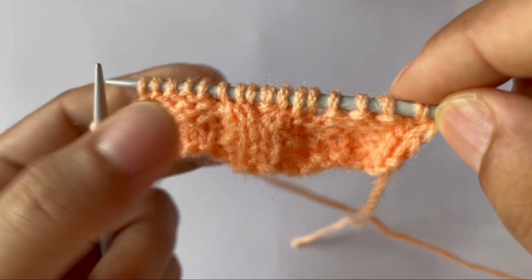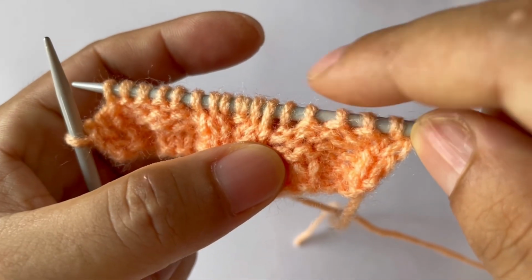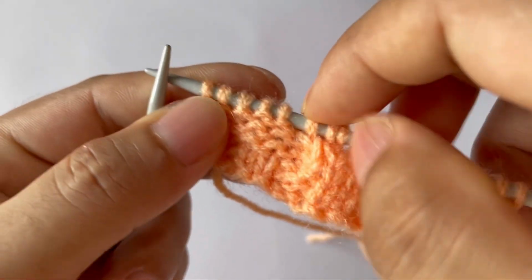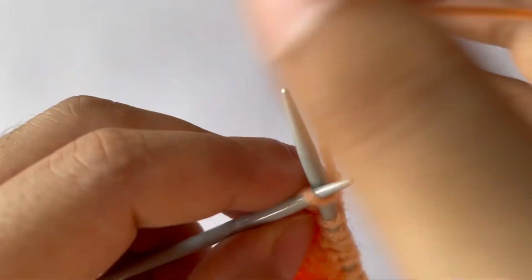Knit 1, purl 4, then twist 3 to the right way, twist 3 to the left way, and purl 4 and knit 1. Your edge stitch knit on the right side.